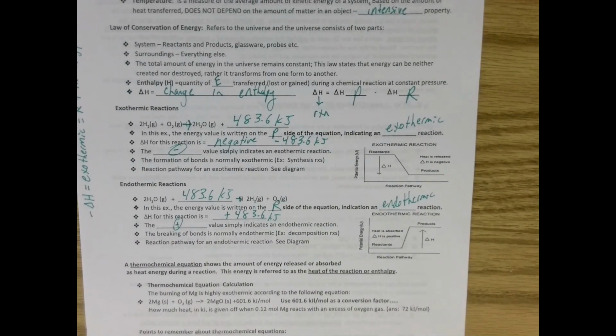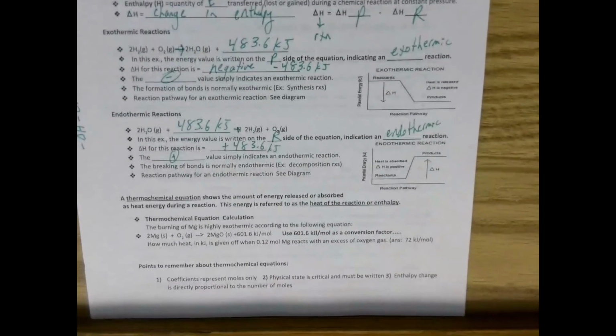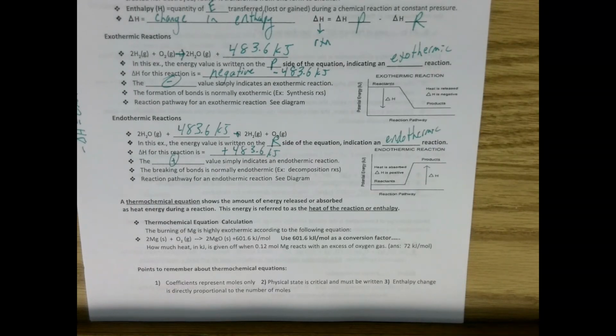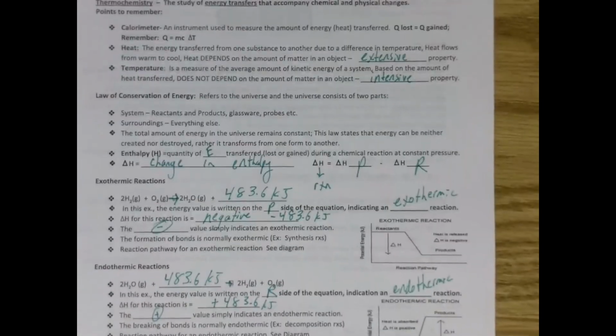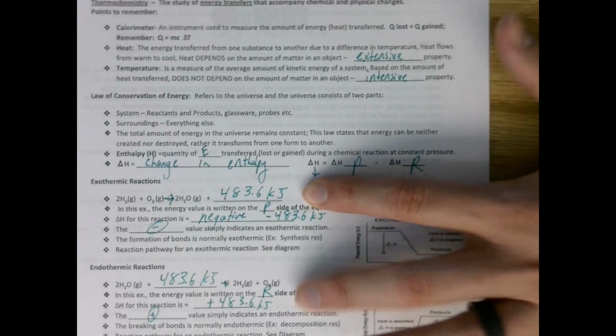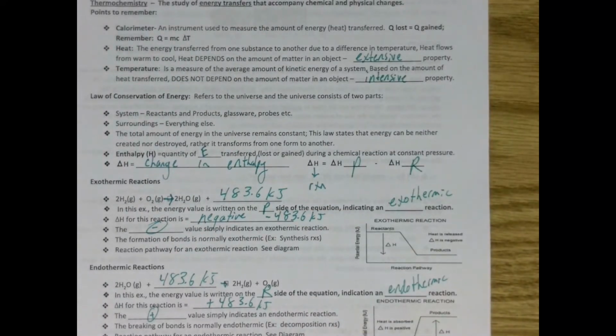So now, using this knowledge, we can write what we'll call thermochemical equations. It sounds complicated, but you already know what a chemical equation is. You've done those. So a thermochemical equation just uses a chemical equation and shows the energy aspect. So these up here are examples of thermochemical equations. It's a chemical equation and it gives you the value of energy associated with it.